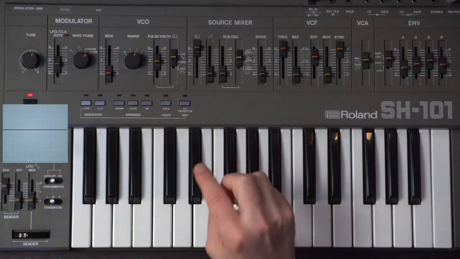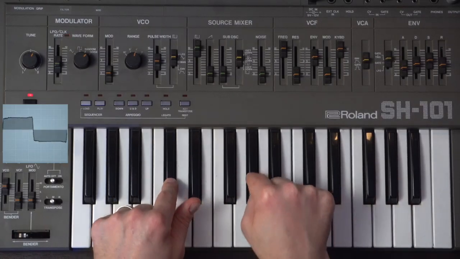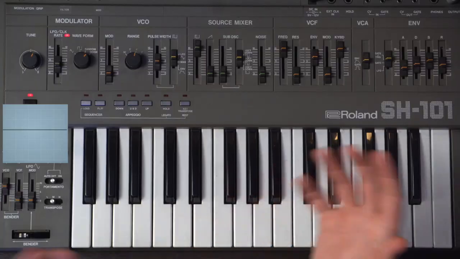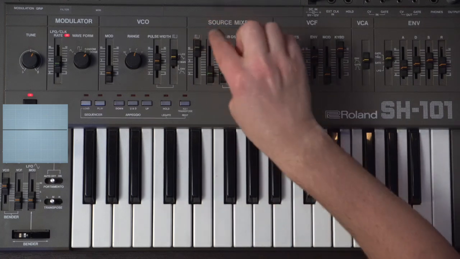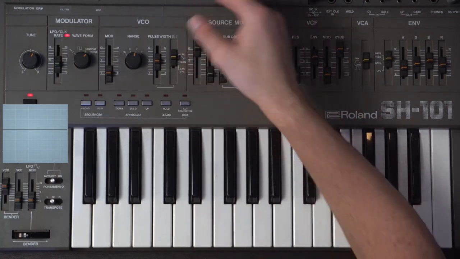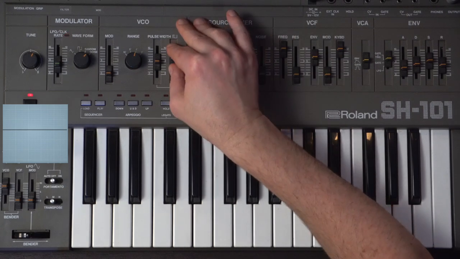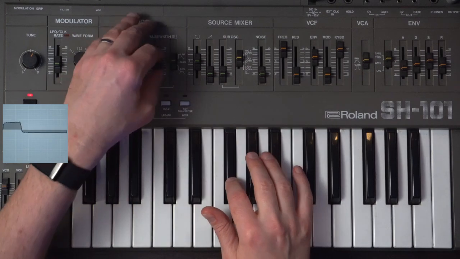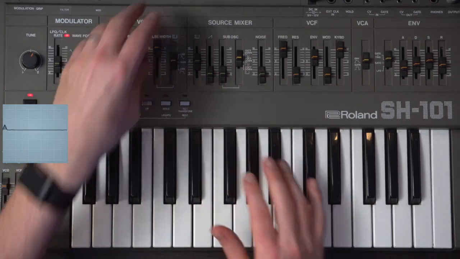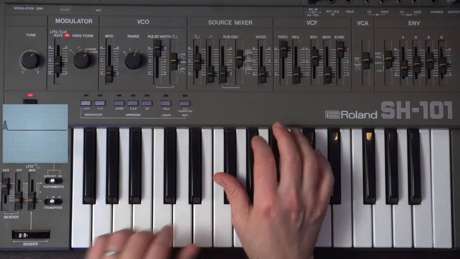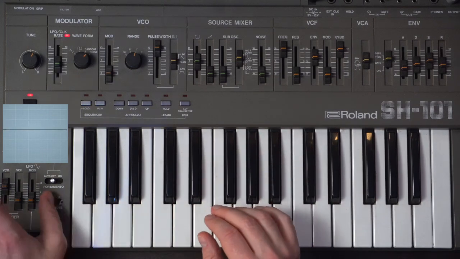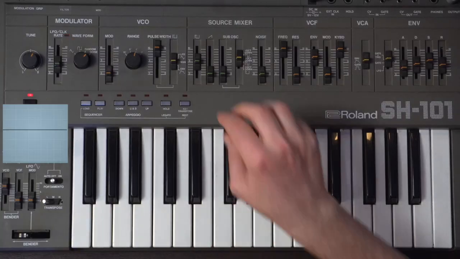Okay, so for the next one, we're going to make an organy sound, but obviously it's a mono instrument, so it's going to be an organy kind of lead. For this, we're going to start with our pulse width and come down to about 50%, and then set that to manual, and go all the way to the top so we get that sort of raspy sound. If I bring it down one octave, you hear that raspy sound there.